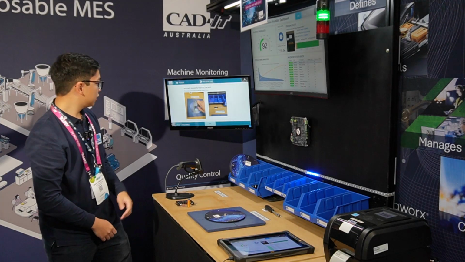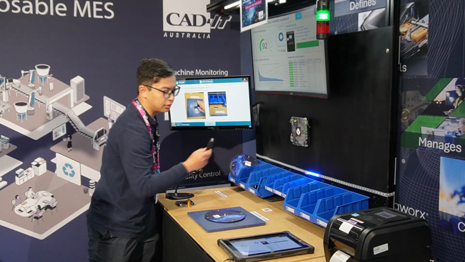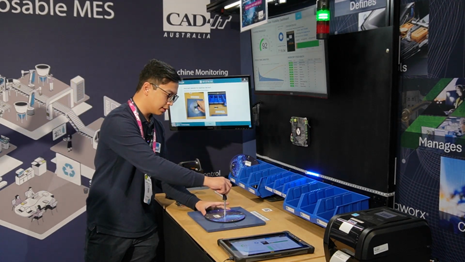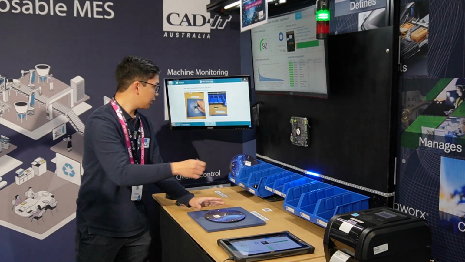Yep. So now it's just tightening with the tool. The moment I pick this, the system knows that I pick it. So I'm just going to tighten it up. And let's say me or a visitor take this with them.